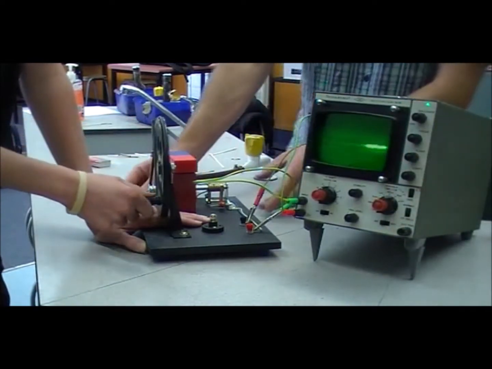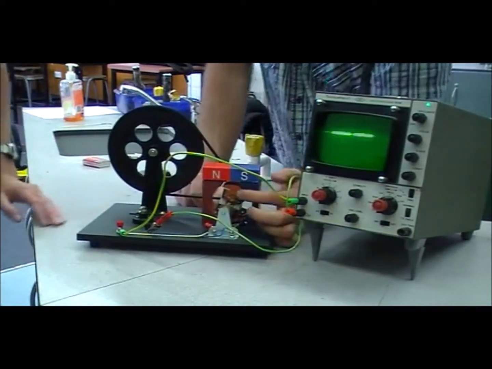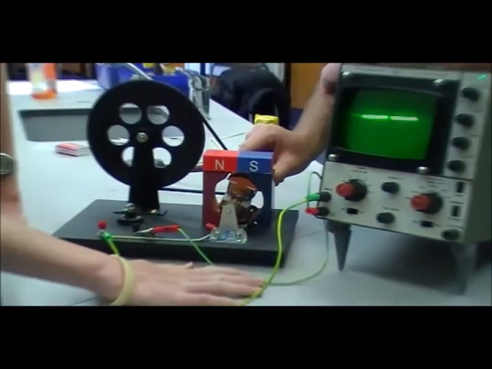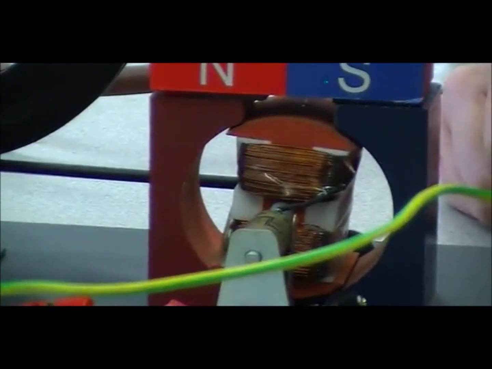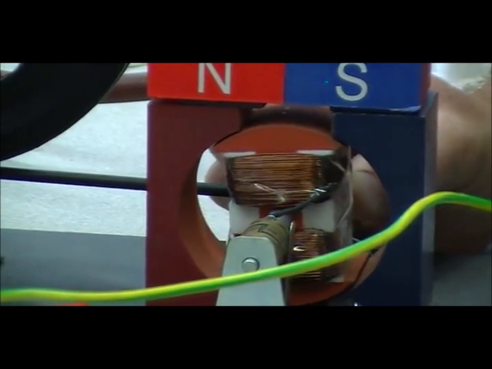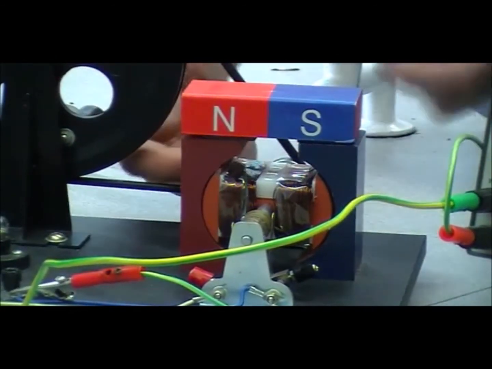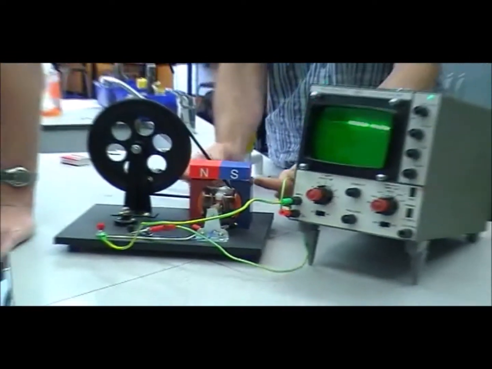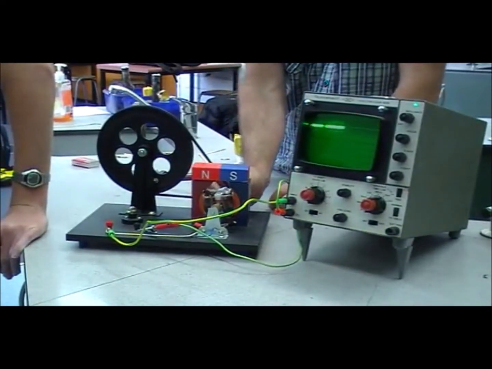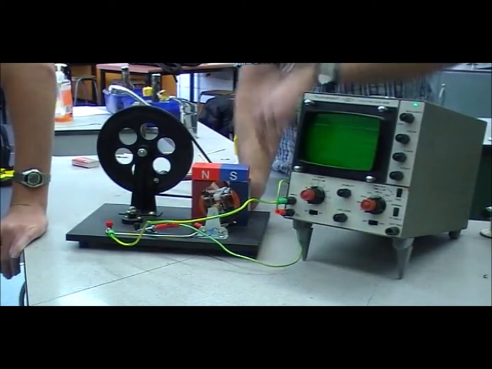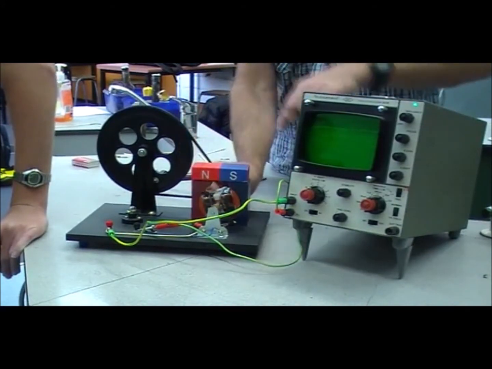And so if we take a moment to have a look at what's going on in here, what we've got is lots and lots of big square loops of wire. When they're like that, we've got all the magnetic field going through the inside of the loops of wire, and then as they move like that, see how those wires are cutting through the magnetic field lines that go from north across to south?